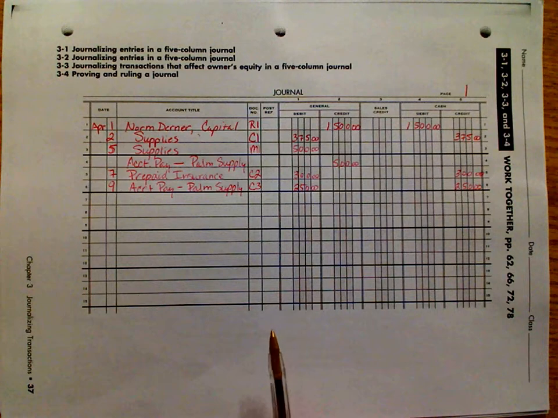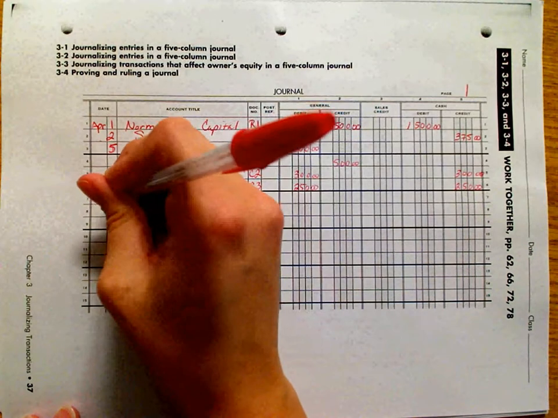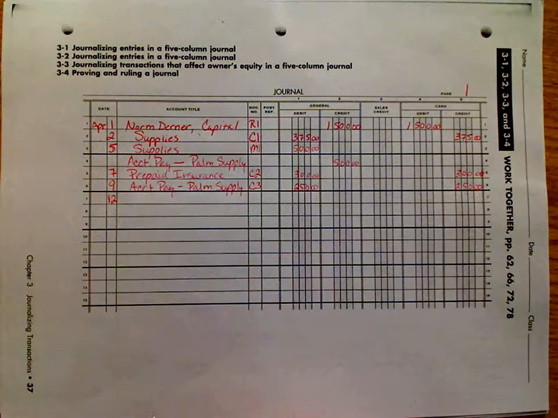So we're on the same workbook page, but then jump to page 72 in your textbook. And then we have 6 transactions on this one. So April 12th, we're going to pay cash for rent, $1,000 with check 4. So 12, what 2 accounts are being affected? Rent expense and cash, right.